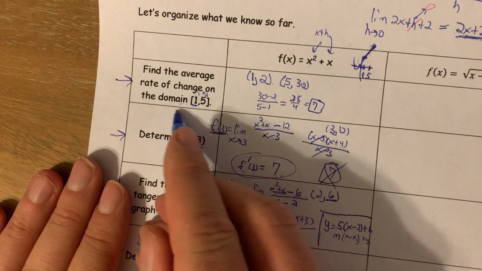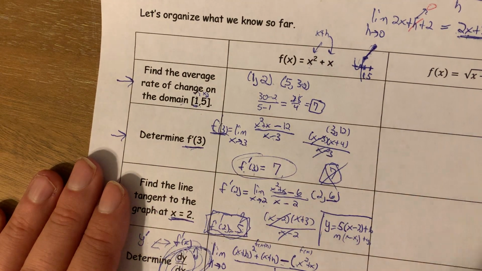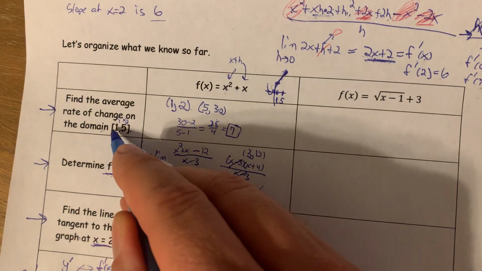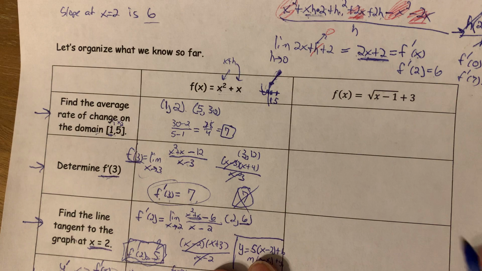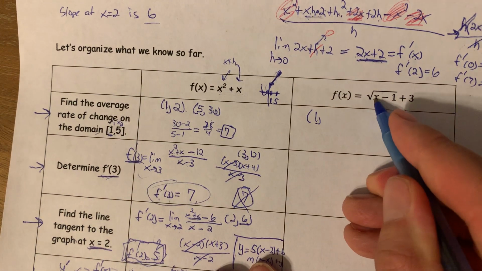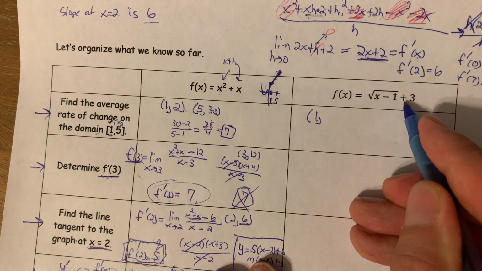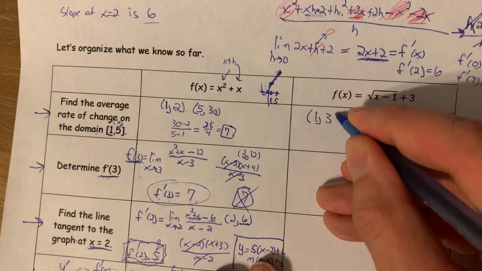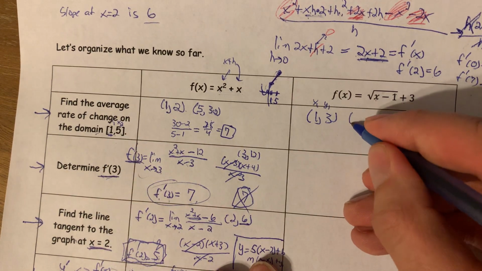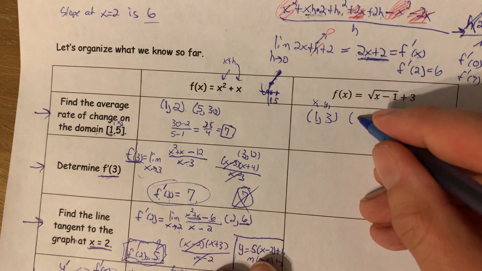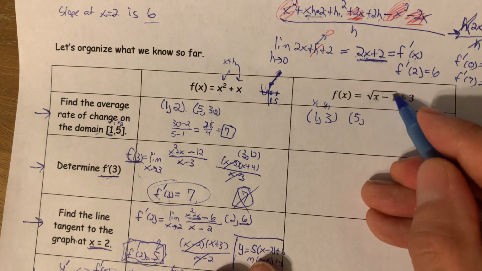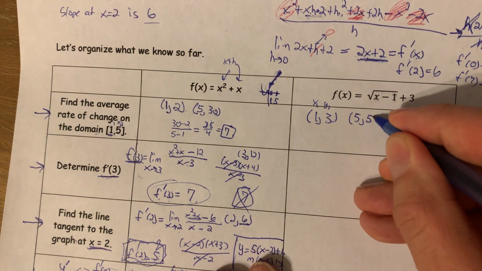Find the average rate of change over the domain from 1 to 5 for this function. These are 2 x values. That's what a domain is. And so we need the y value that goes with them. So when x is 1, 1 minus 1 is 0. Square root of 0 is 0. 0 plus 3 is 3. And we need our second point, and that's going to be when x is 5. So 5 comma 5 minus 1 is 4. Square root of 4 is 2. 2 plus 3 is 5.